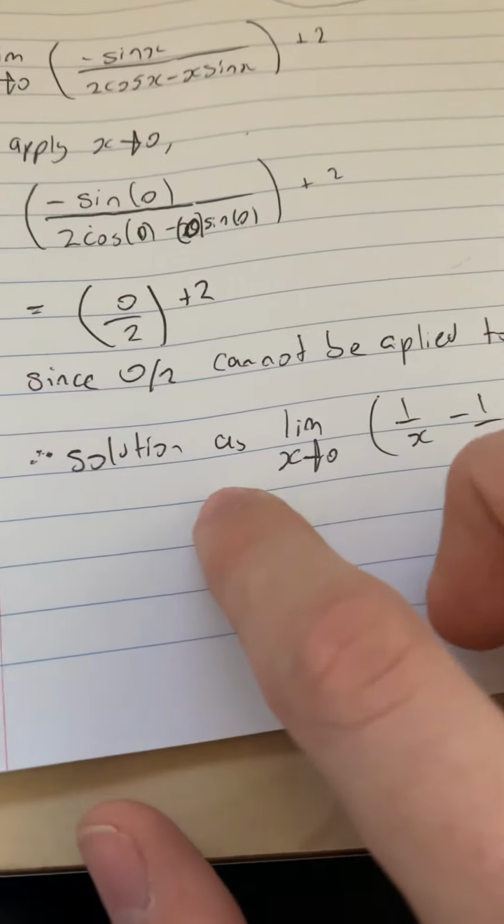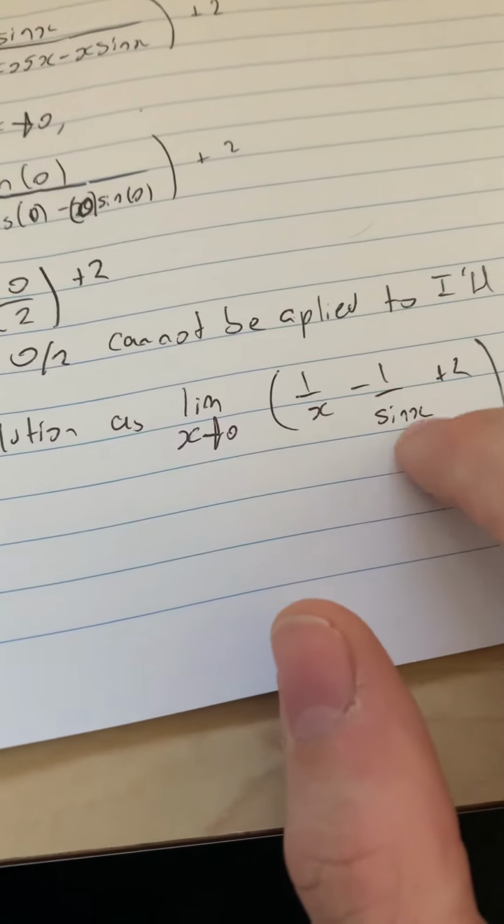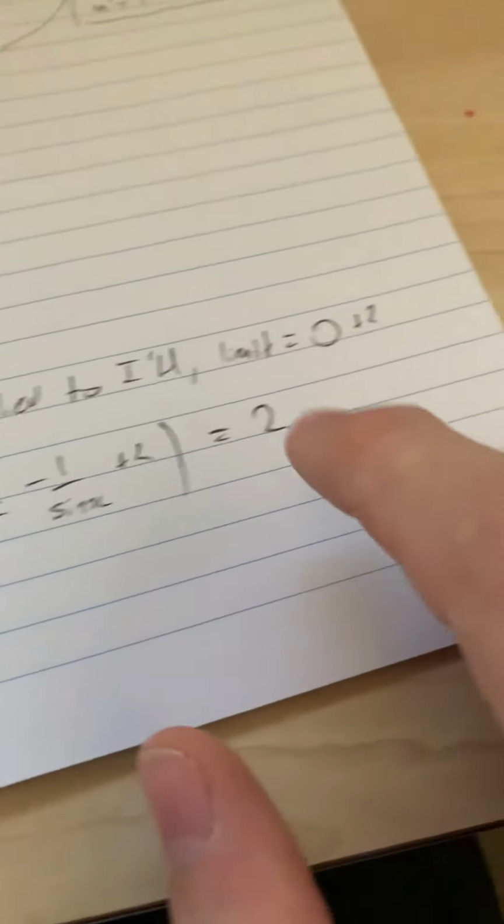So the solution for this limit of 1 over x minus 1 over sine x plus 2 as x approaches 0 would be 2.